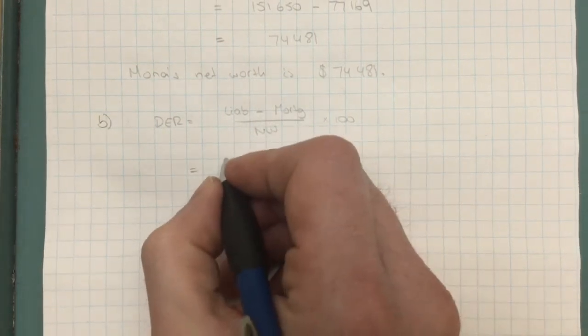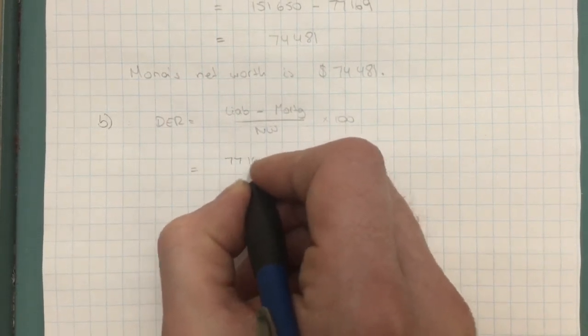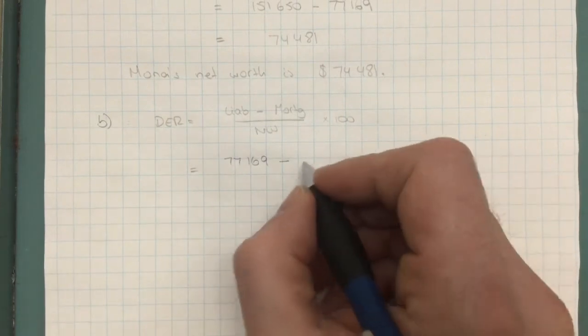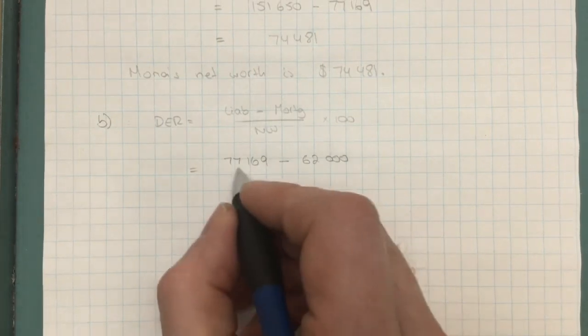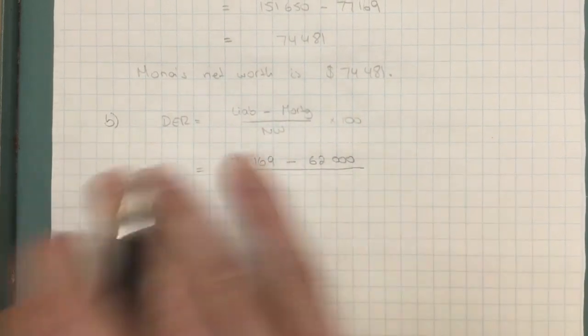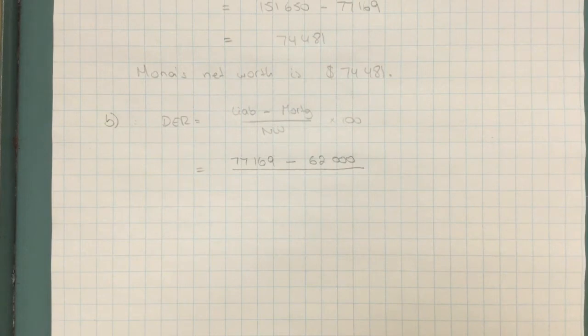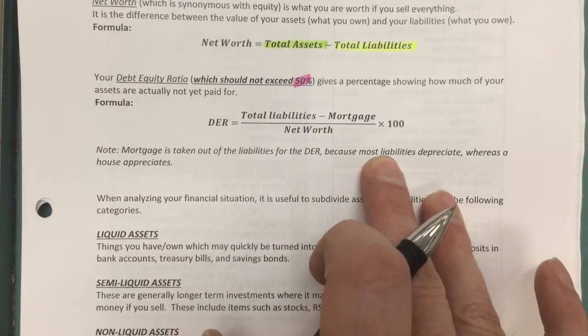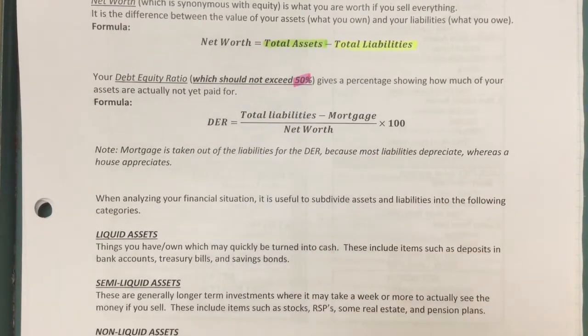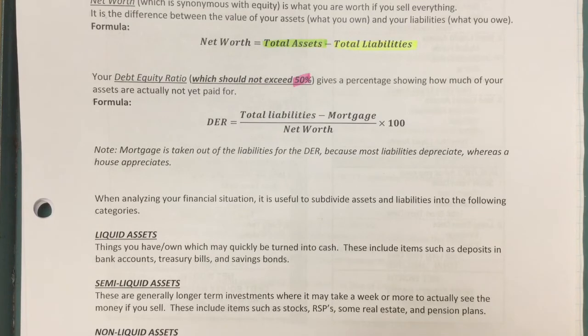And so your liabilities, again, were a total of $77,169, but the mortgage had a value of $62,000. So we take $77,169 and subtract the mortgage. Why do we subtract the mortgage from the liabilities? Because the mortgage, if you look back on page 3, is taken out of the liabilities because most liabilities depreciate, but your house keeps appreciating, and that's why the debt equity ratio does not include the mortgage as part of your liability.